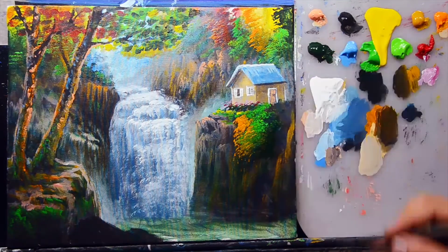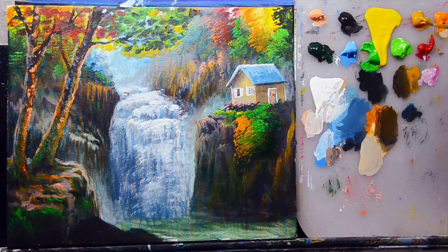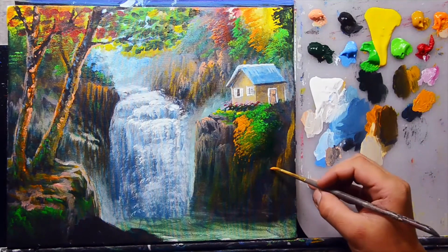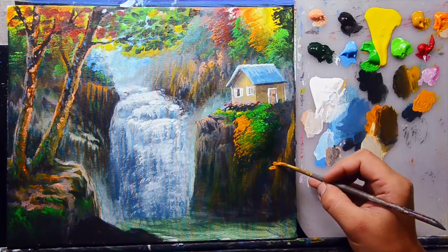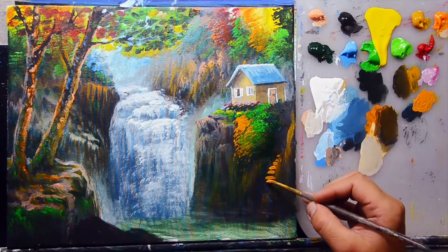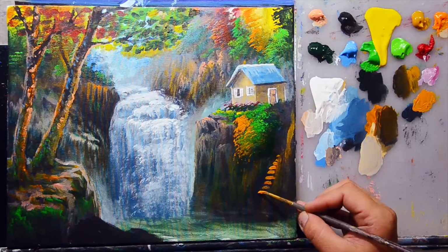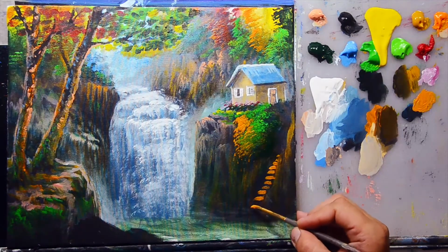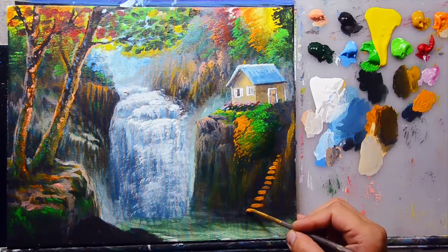That one there. The next is I'm going to paint or mix the colors ruching and the cadmium orange. Yeah, I mix these two colors. I'm going to add this one here for the stairs. That one there. I'm going to add the stairs.